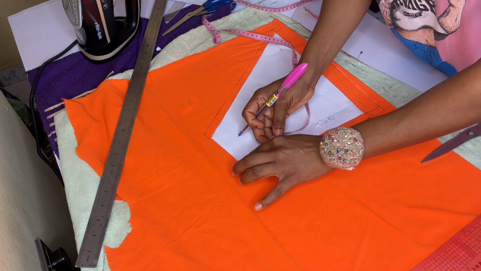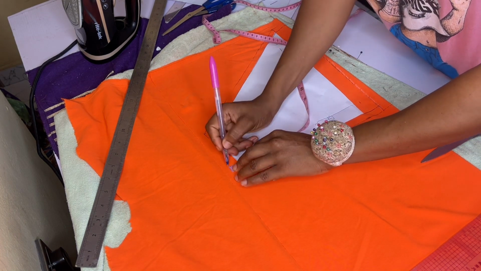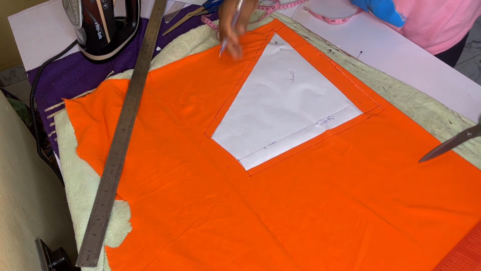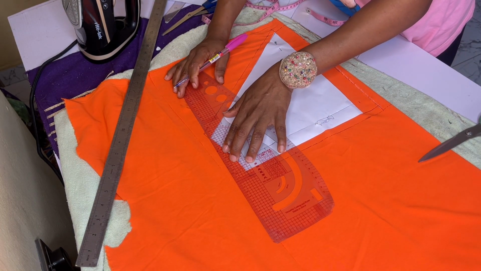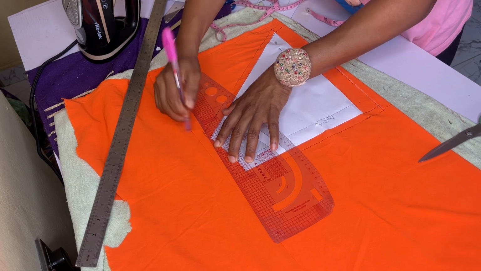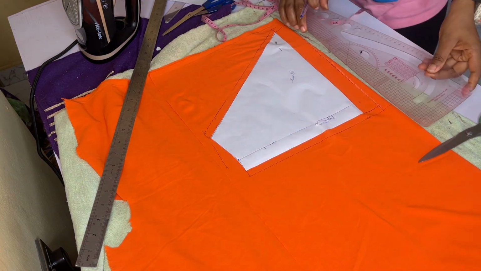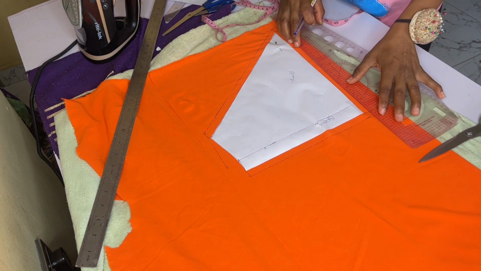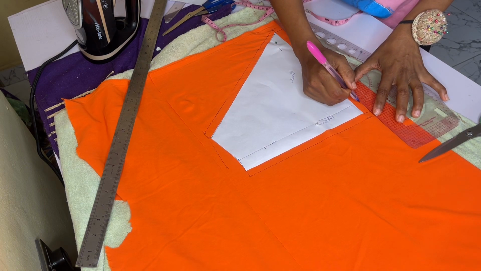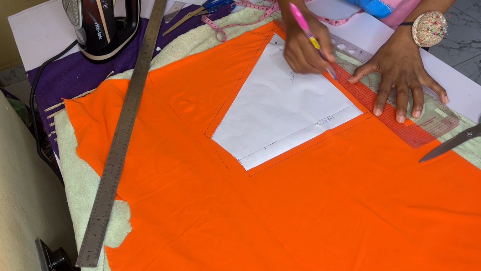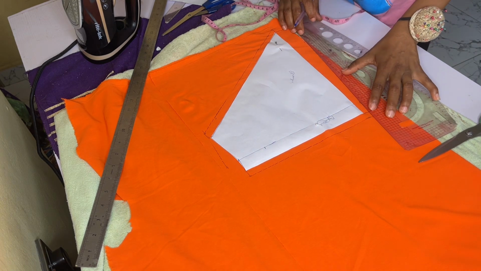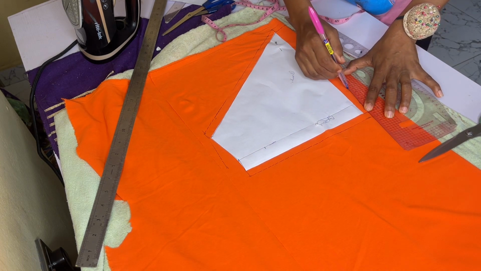So I'll come back and add it here, 0.75. So I'll connect it back to this place. Okay, then the 0.75, I'll just connect it to the extreme end of that zipper allowance.